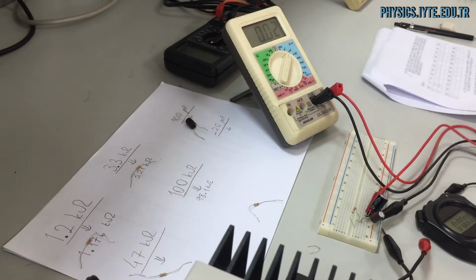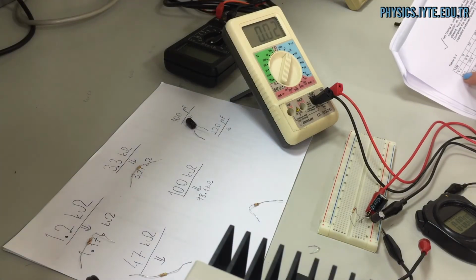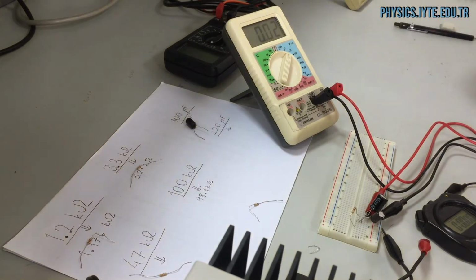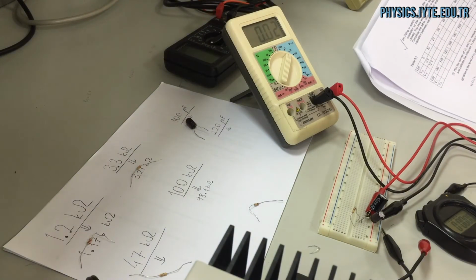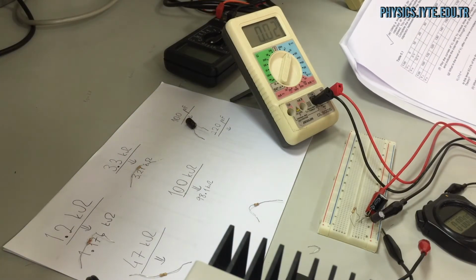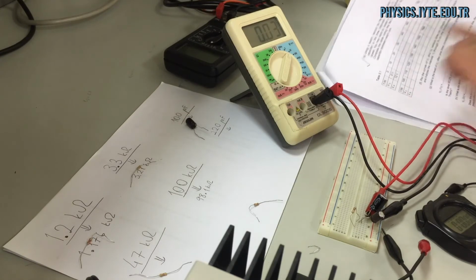I will repeat the procedure again for the resistor, the voltage on the resistor. No, I will not do that procedure again. It is just a calculation.